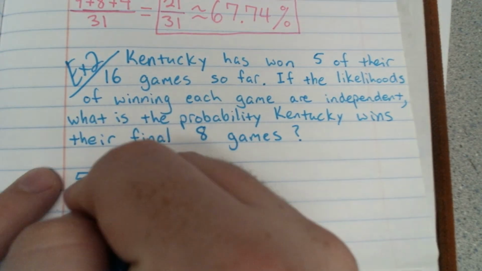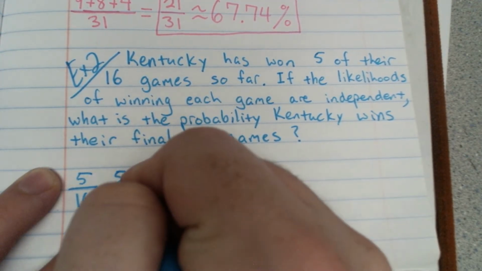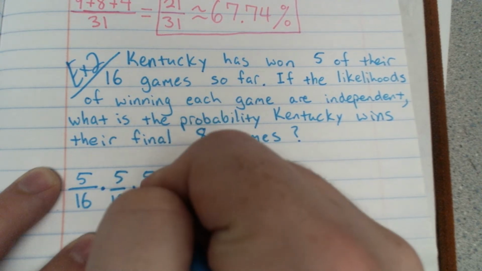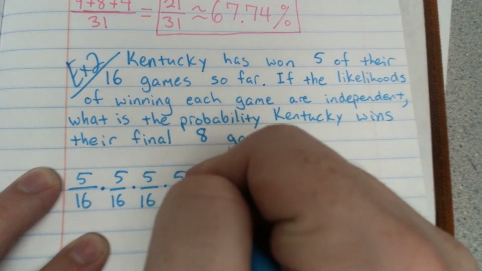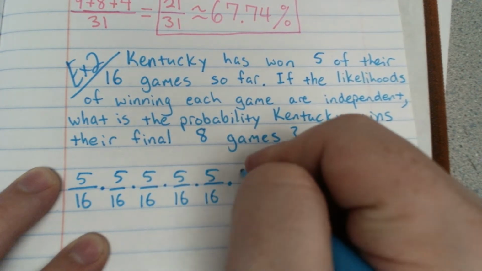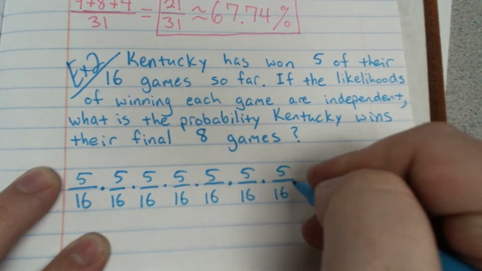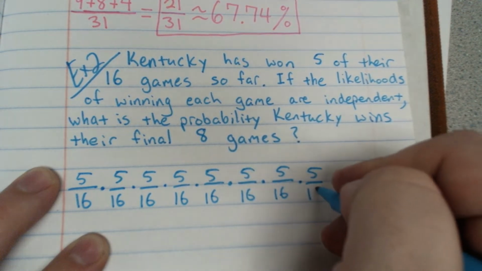So that would be 5 out of 16. The second game would be 5 out of 16. The third game would be 5 out of 16. The fourth, the fifth, the sixth, the seventh, and the 8th.